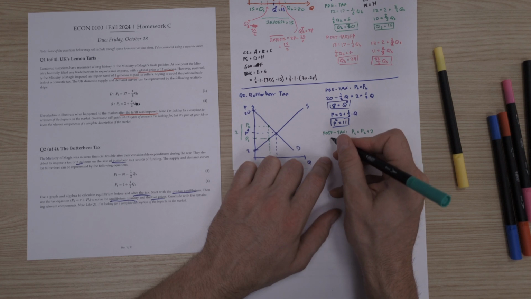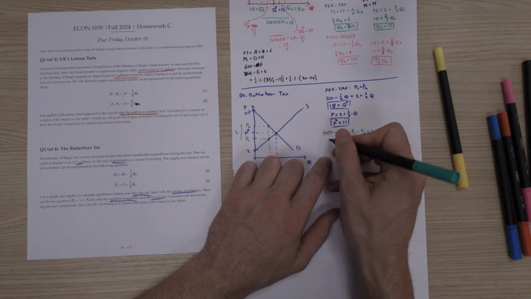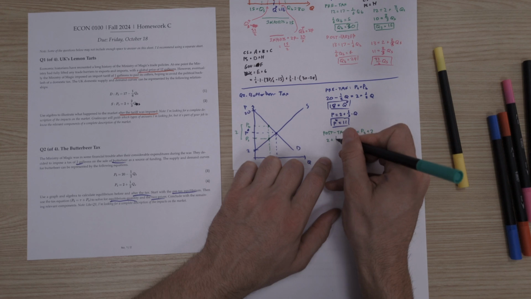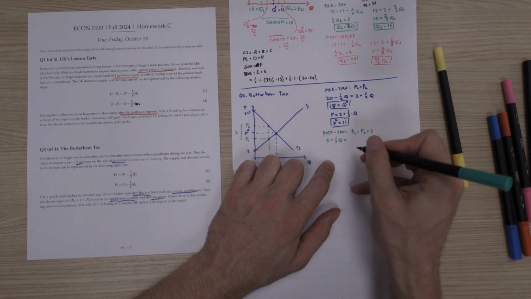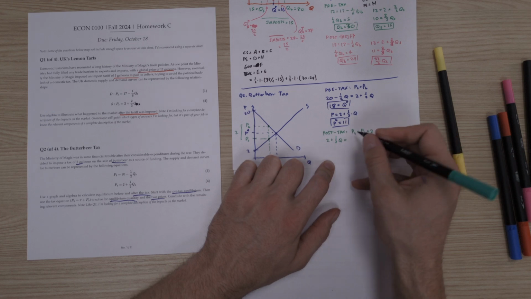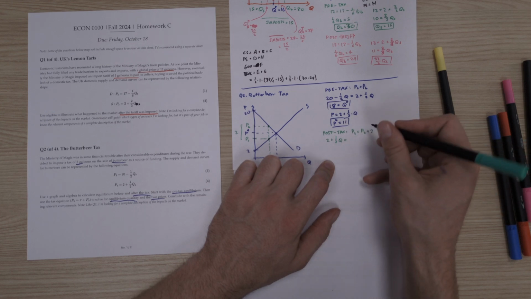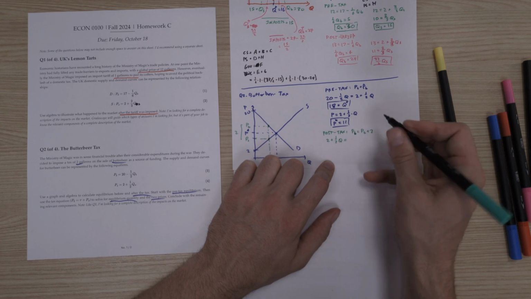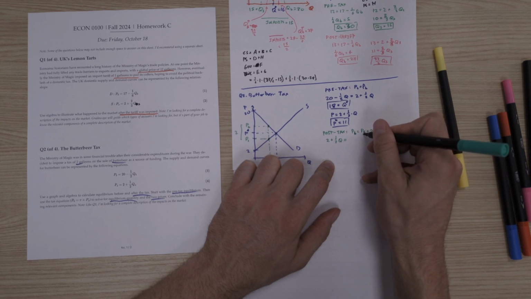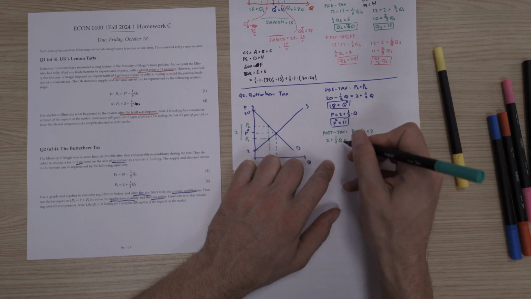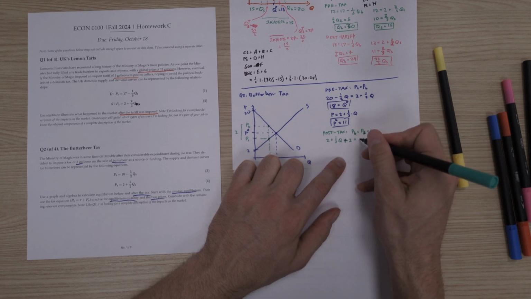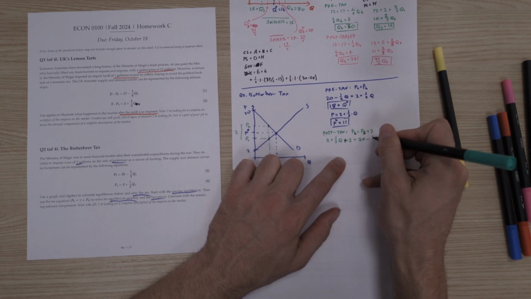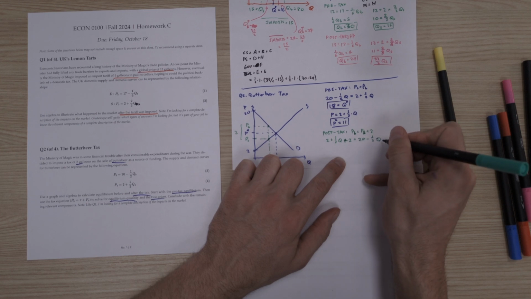So we take the supply curve. So this is 2 plus 1/2 Q. And then we take the demand curve. The price for the buyer needs to be 2 greater, so the supply curve, we add 2 to it. Set this equal to the demand curve, so this is 20 minus 1/2 times Q.